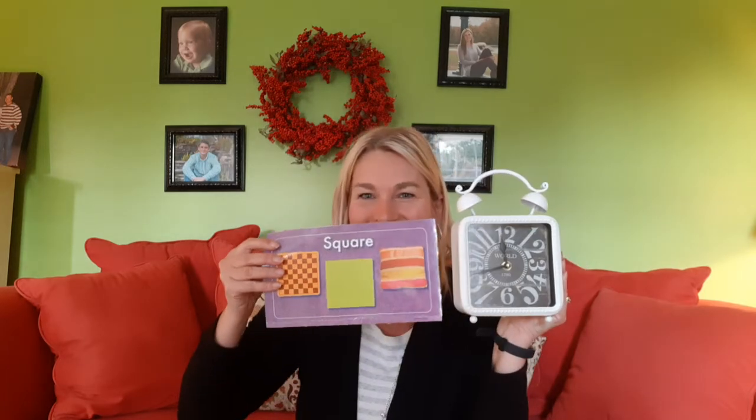All right, boys and girls, this is a clock. Now, what we're looking at is just this part of the clock. What shape is that? Did you say square? You are correct. It's a square. Great job, my friends.